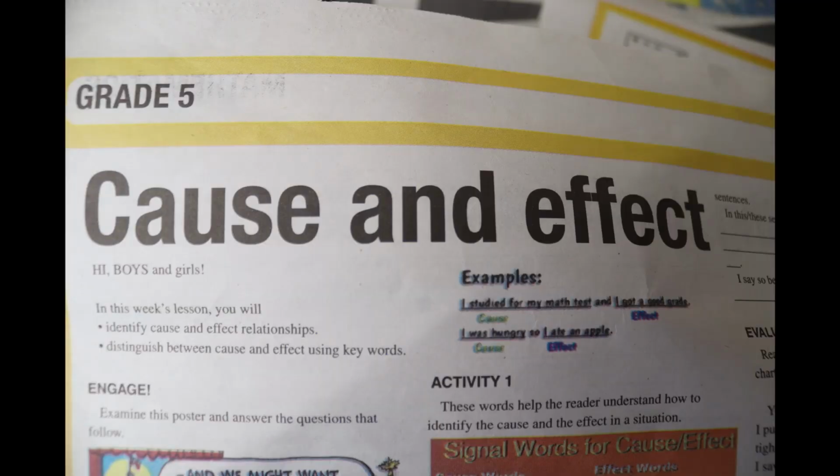So in this episode, we looked at cause and effect. Now let's go over this. The cause is what happens first, and then the effect happens next. So you study hard first, and then you get the good grade. Rain falls first, and then you have flooding. The driver loses control of the car first, then he has a crash.